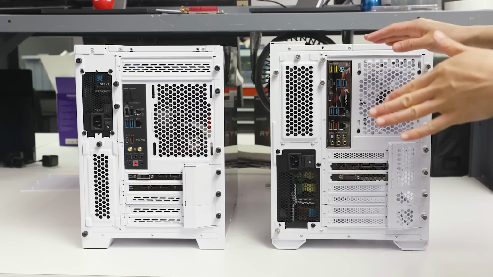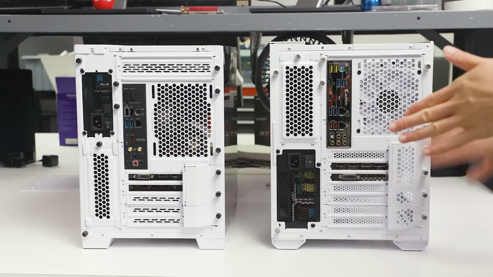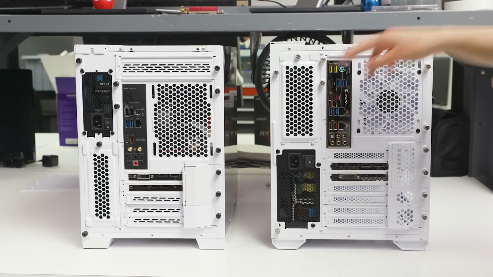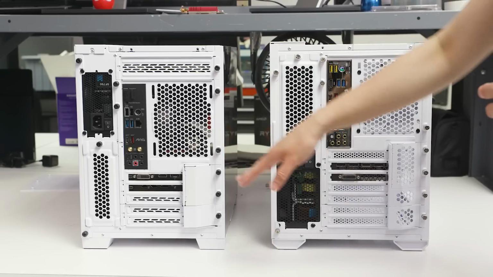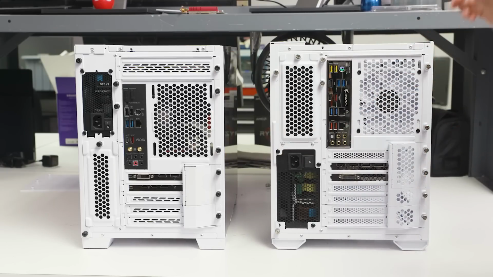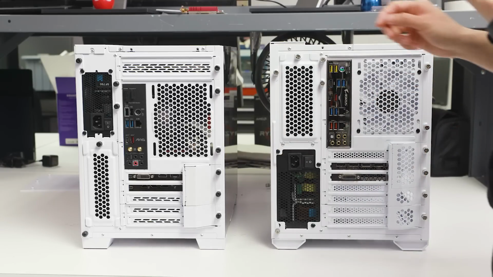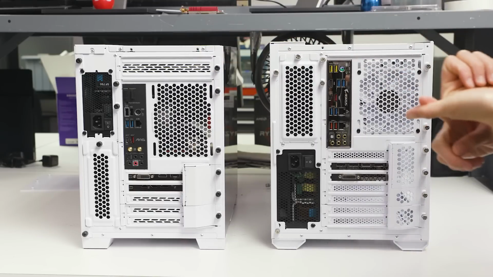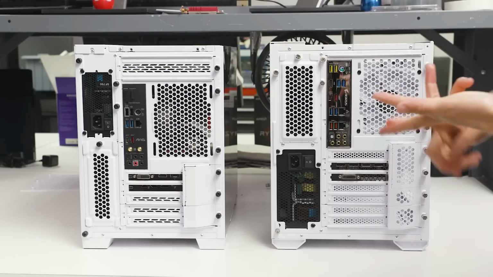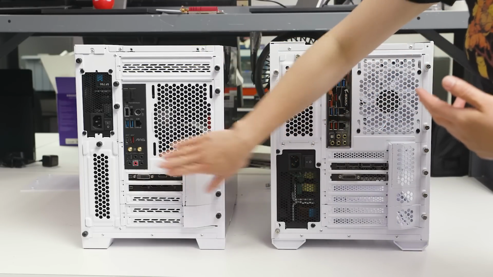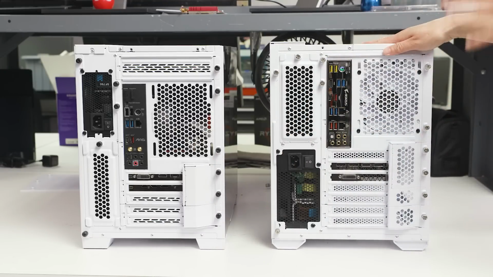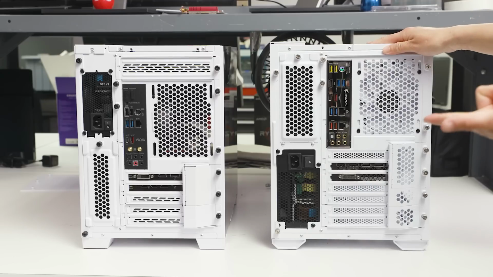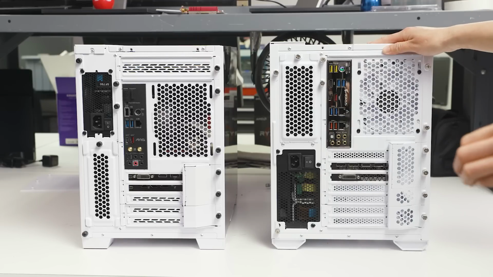Also the same is the modularity of the back section here on both sides. So the primary chamber, this section here where all your expansion slots are, is modular on both. The key difference though is that while the O11D Mini has 3 different modes that you can go between, which is 7-slot mode, 5-slot mode, or 3-slot mode, and that's a reference to how many expansion slots you have available to you. On the Air Mini, so this new case we're talking about, this one only has 7-slot mode and 5-slot mode, so only 2 total.